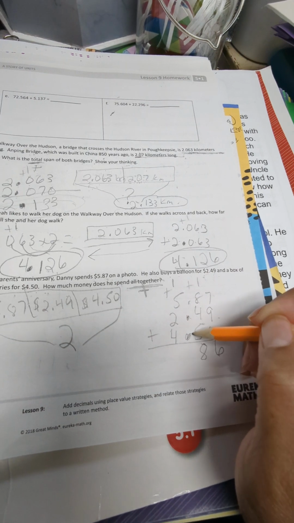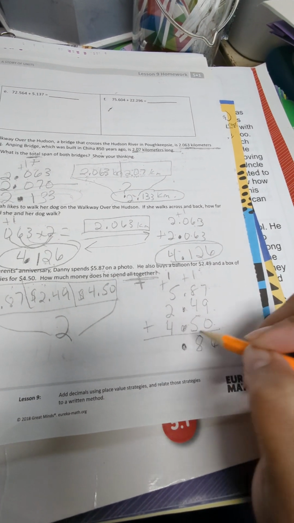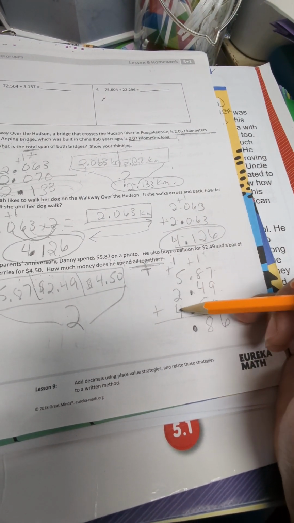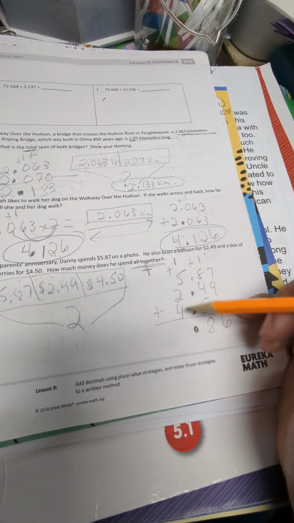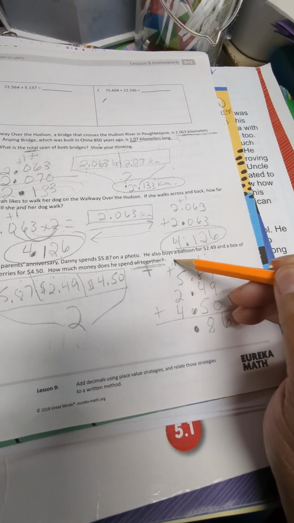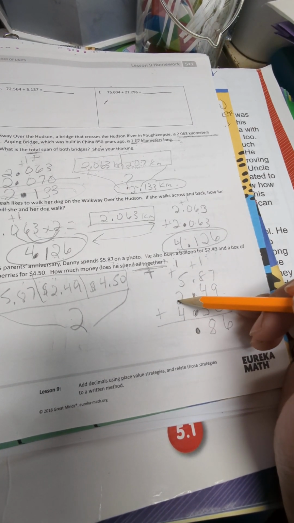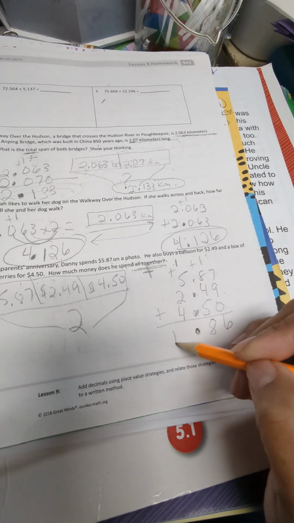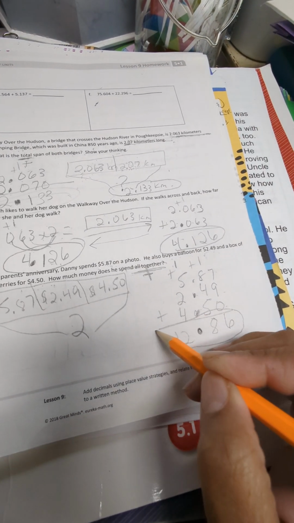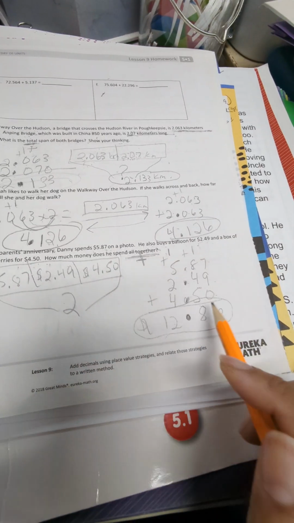Decimal plus decimal plus decimal gives us a little decimal here. It helps us not forget our decimal, right? 1 plus 5 plus 2 plus 4. Let's see if I can rearrange these numbers to make it easier. I know that 4 plus 1 equals 5. 5 plus 5 is 10. 10 plus 2 equals 12. Our answer here is 12. Good. So our total amount spent was $12.86.